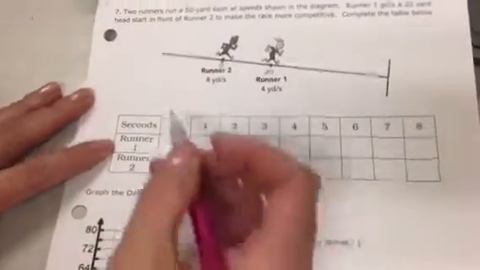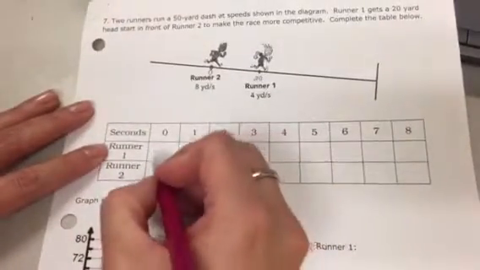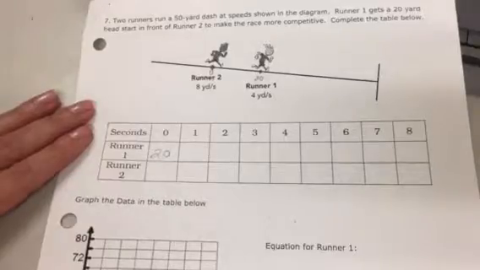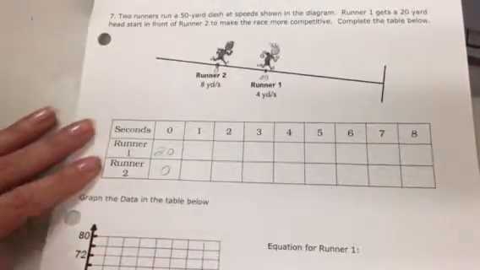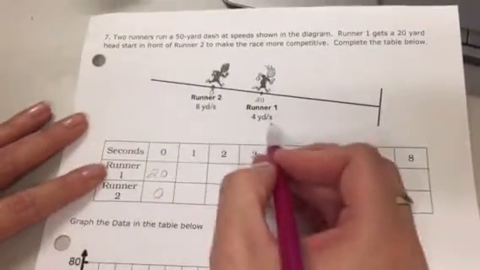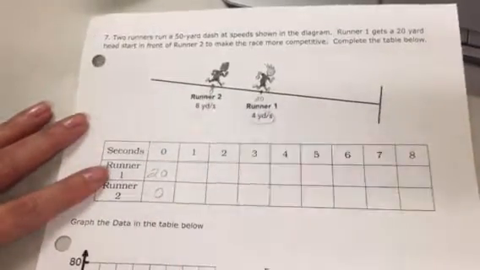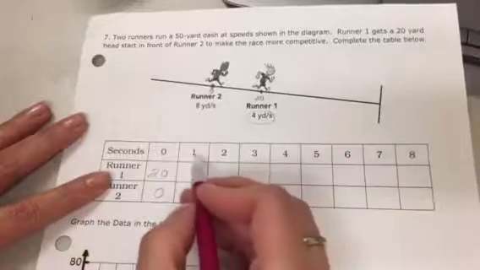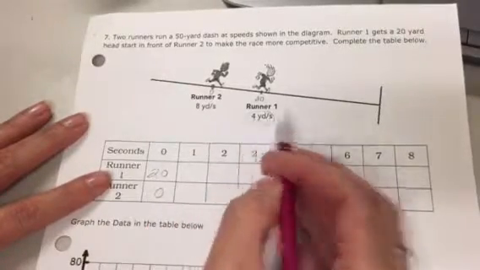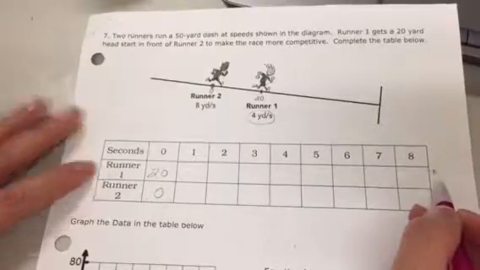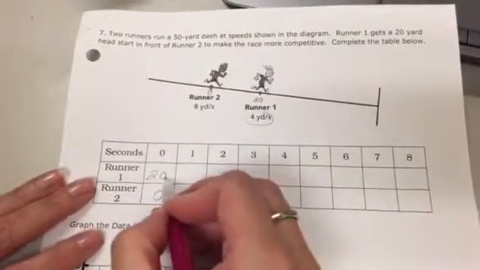So take a look. Runner 1 at 0 time is already 20 yards out. Runner 2 starts right at the 0-yard line. Now, they give us their rates. Runner 1 is going 4 yards per second. So every second, we're going to go an extra 4 yards. So I'm going to add 4 each time.